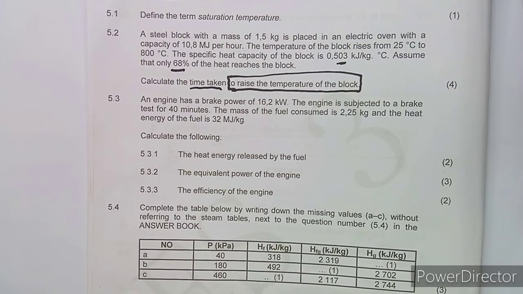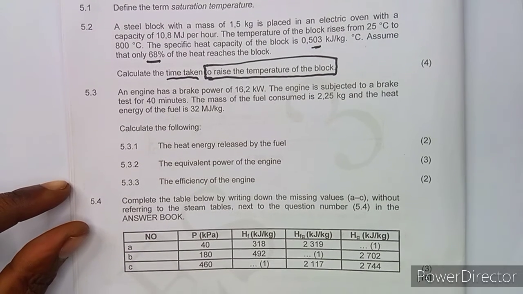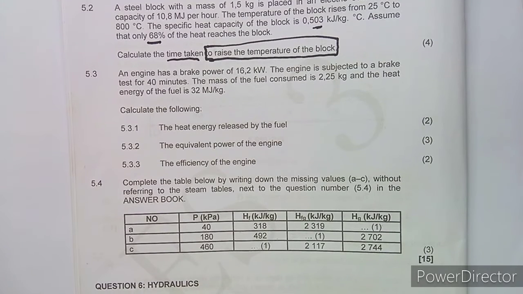on 5.3. We have got an engine. An engine has a brake power of 16.2 kilowatts. The engine is subjected to a brake test for 40 minutes. The mass of the fuel consumed is 2.25 kgs, and the heat energy of the fuel is 32 megajoules per kg. So remember, the heat energy plays the same role as the heat value.